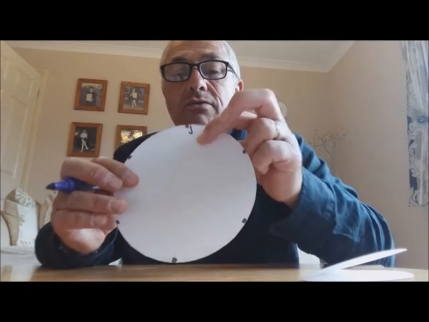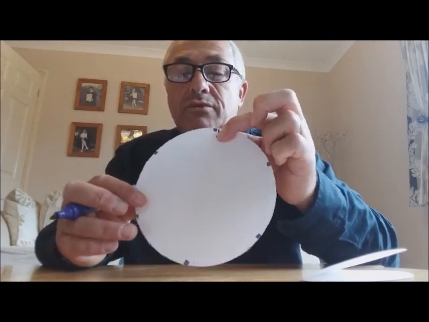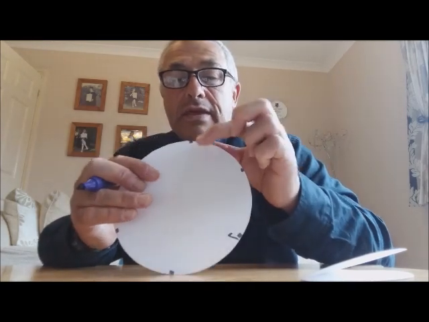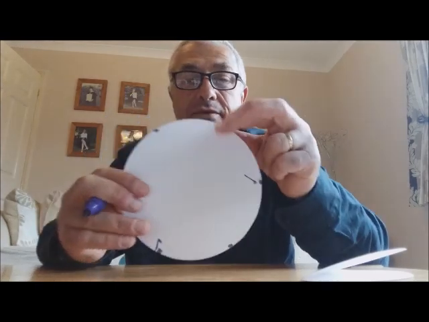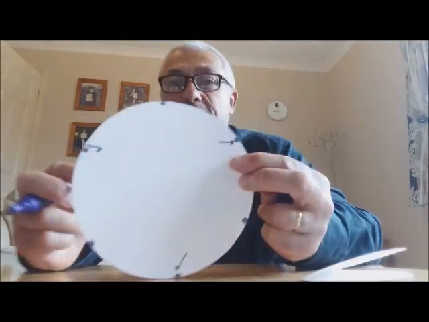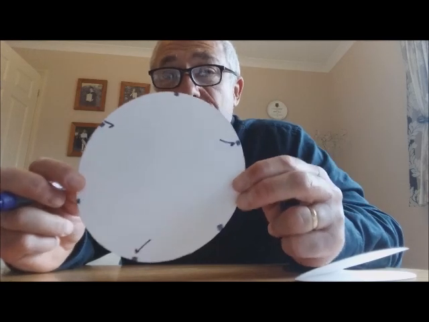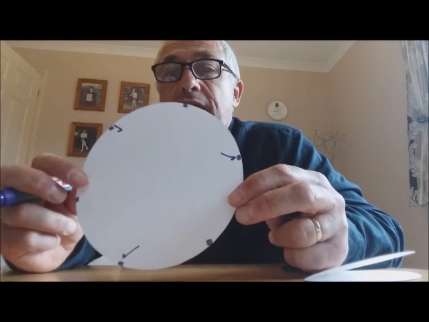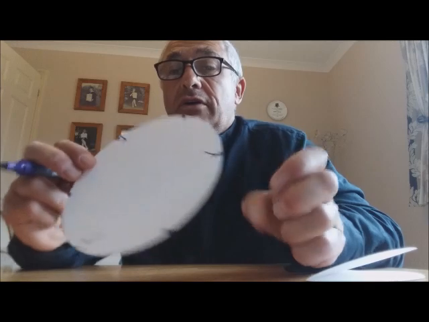So what I suggest you do is put a tick next to one of them, then miss that one out, and put a tick next to the next one, then miss that one out and put a tick next to that one, and that should be it. So you've only got 3 ticks. Then you join the dots between those 3 ticks.